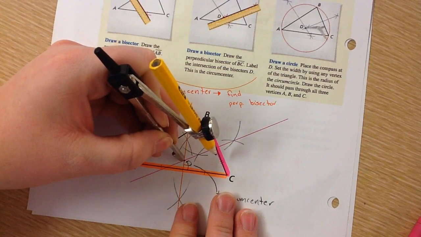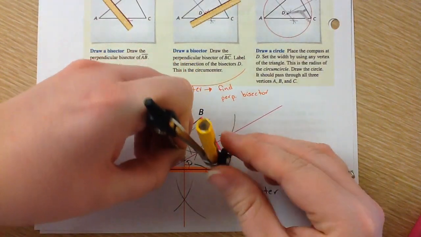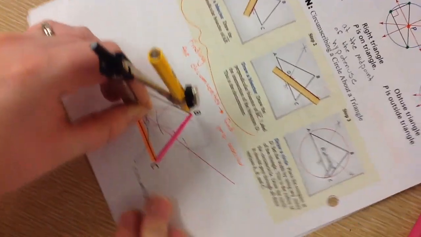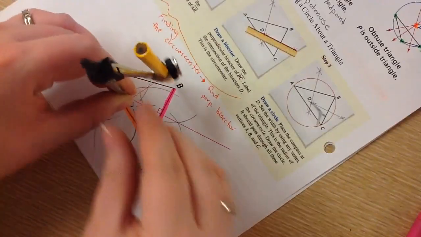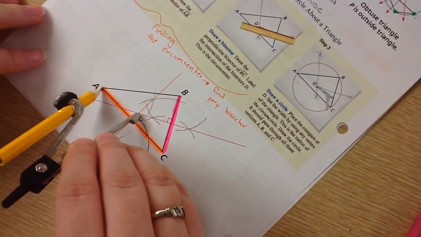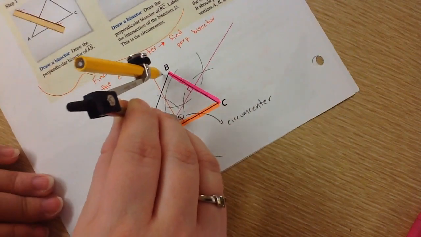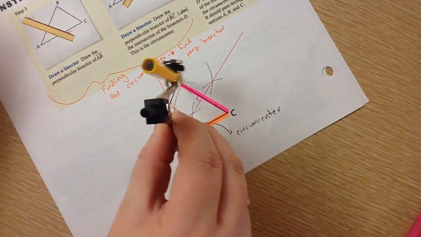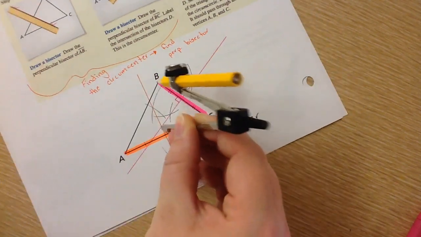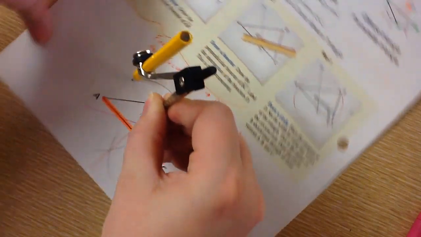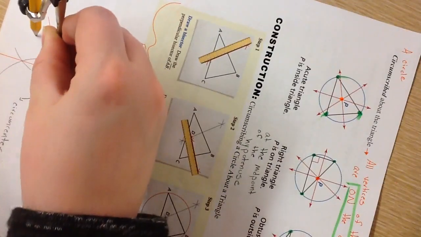Because now if I come in and put my compass at D, and we measure out from D to C, and then we measure out from D to B, and we measure out from D to A. Okay, if you notice, all of these distances are the same. D to B, and then over here D to C. So now if I draw a circle that goes from D to B, and I don't change the size, oh, sorry, I'm caught, and just draw a big circle.